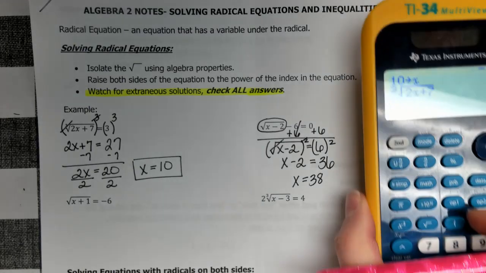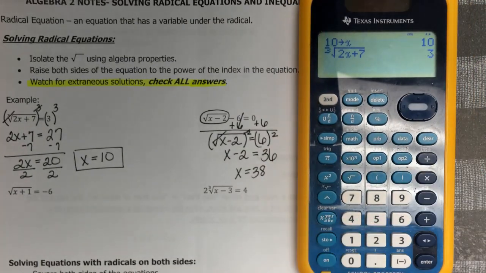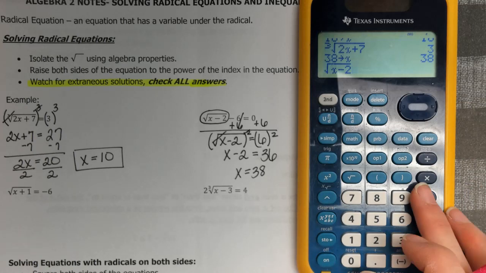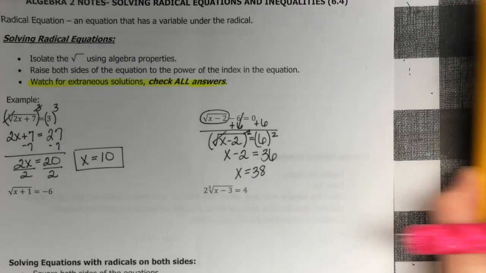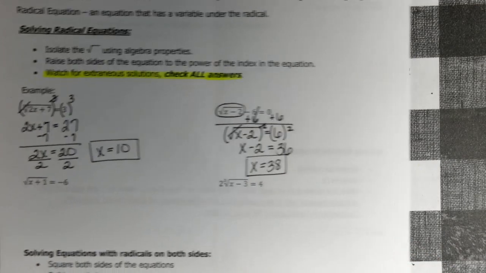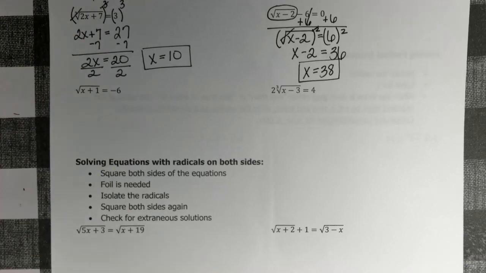And then you add your 2, and x equals 38. And then we check it. So 38 stored for x, square root of x minus 2 minus 6. Make sure that minus 6 when you're checking it is outside the radical when you're typing it in your calculator. It gives me 0, so I'm good with that. Okay?